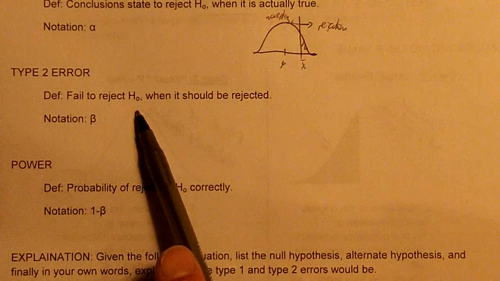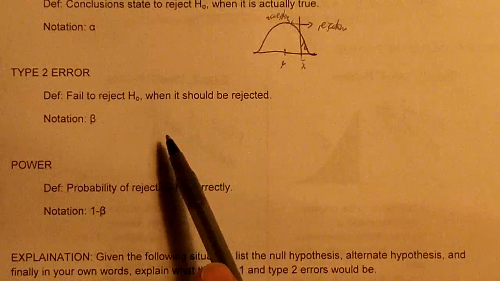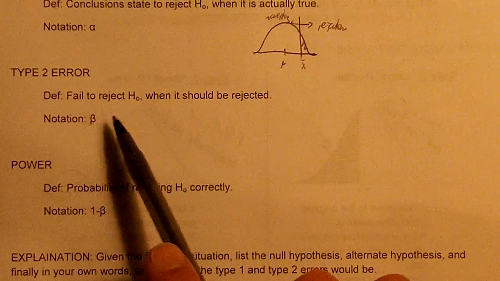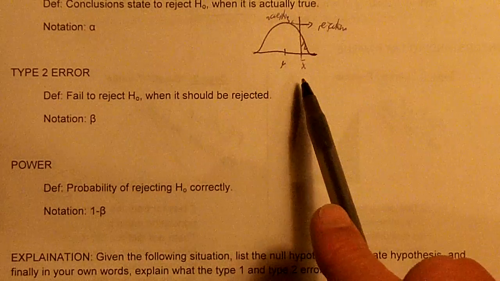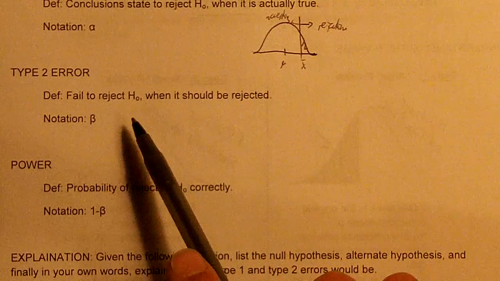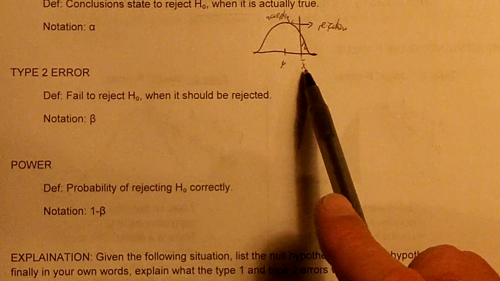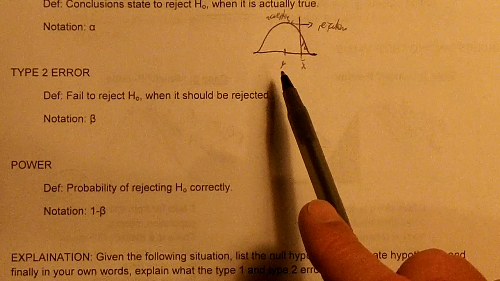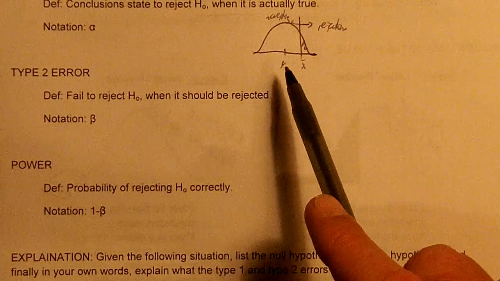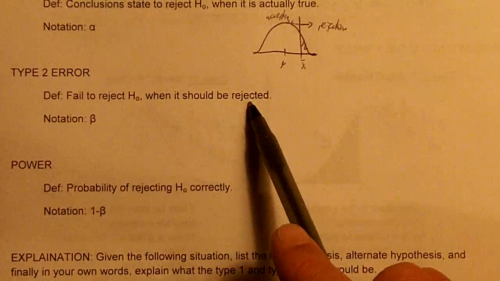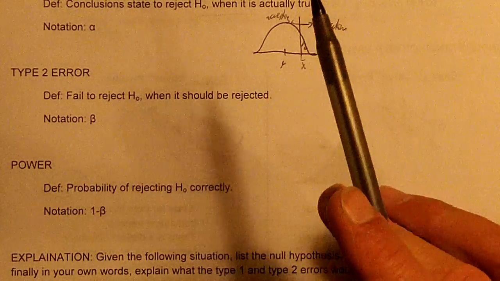You fail to reject the null hypothesis when it should be rejected. So basically here, you keep the original claim, because your sample mean tells you that you should keep it, when in all reality the sample isn't really that great of a sample, and you should actually reject the claim to say there should be a new norm in town.